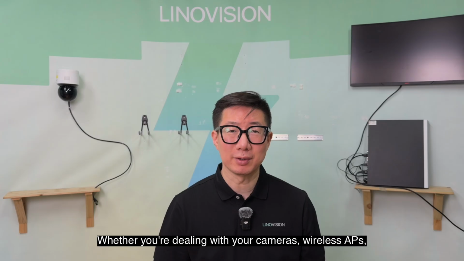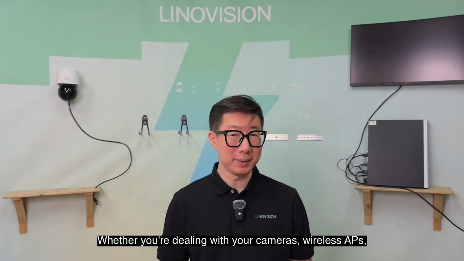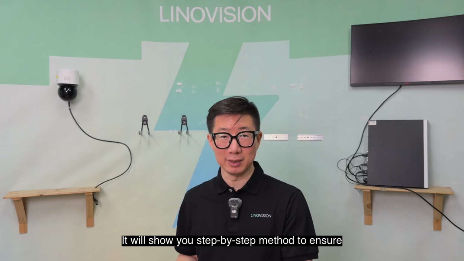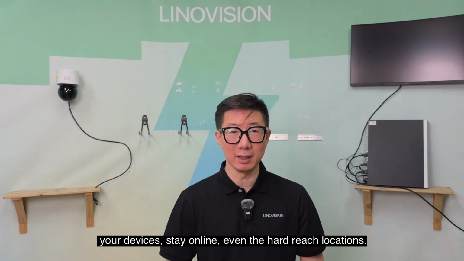Today, we'll walk through how to remotely restart a PoE device in remote sites or solar trailer systems. Whether you're dealing with your cameras, wireless APs, or other PoE powered devices, it will show you a step-by-step method to ensure your devices stay online even in hard-to-reach locations.